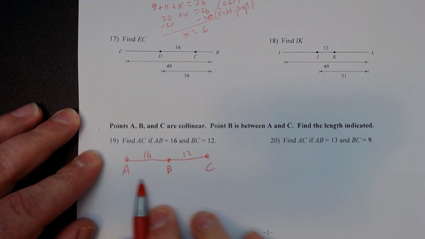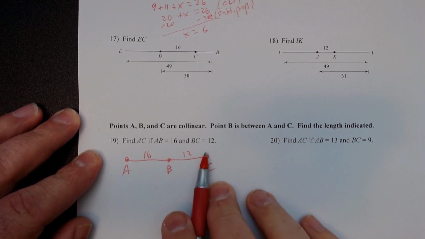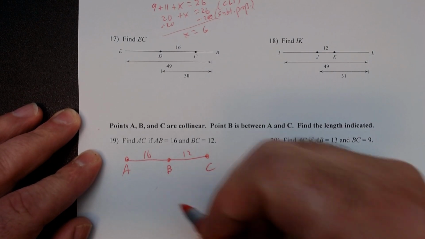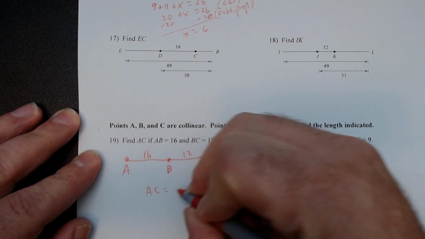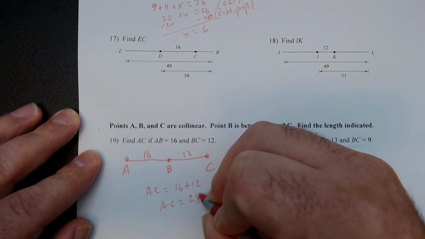And the question's asking for AC all the way across. You have to recognize that these are the two small parts. They're going to add together with the segment addition postulate. And you go, okay, well then this has to be 16 plus 12. So that's 28.